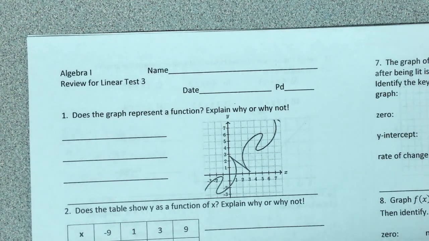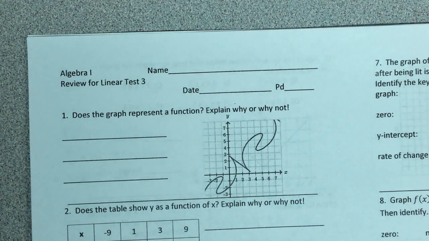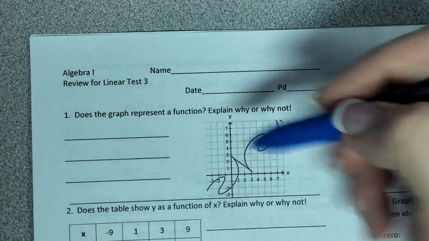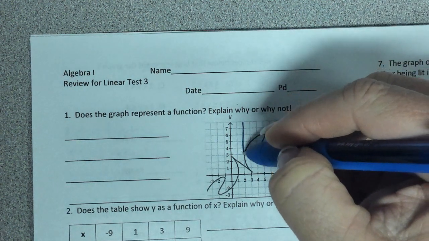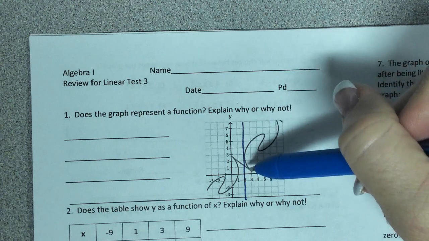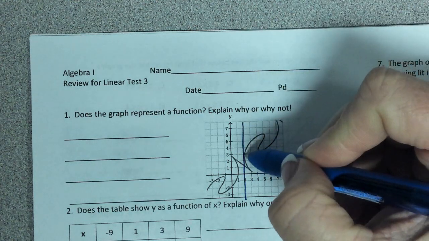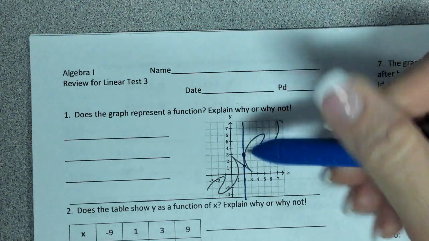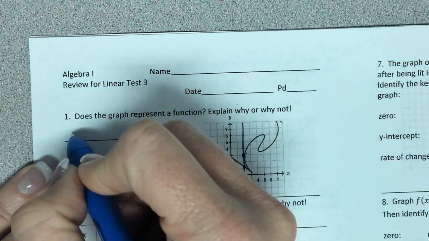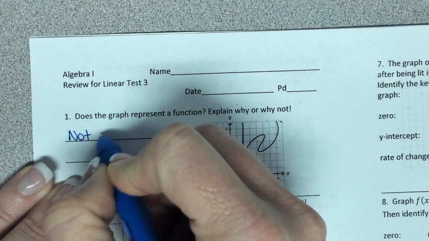Okay, this is the review for the linear 3 test. So question 1 says, does the graph represent a function? And it wants us to explain why or why not. So remember, when we're looking at a graph, we can use the vertical line test. And if our vertical line crosses our graph more than once, then we know that it's not a function. And you can see here that it's going through it more than once, so therefore this is not a function.